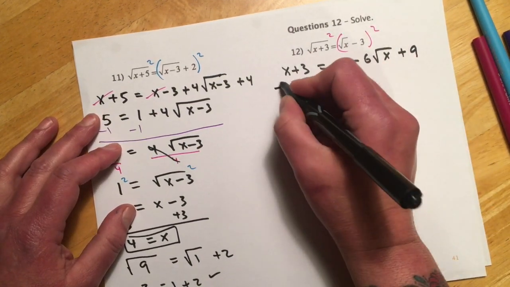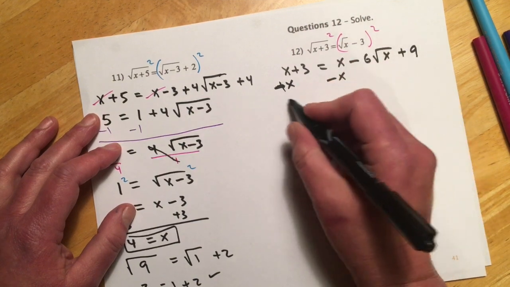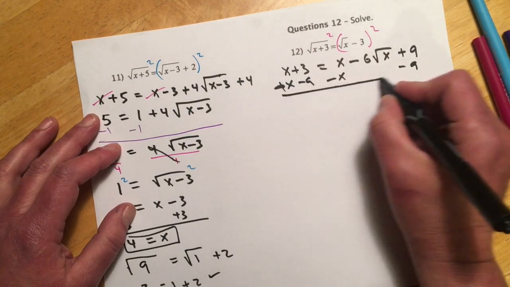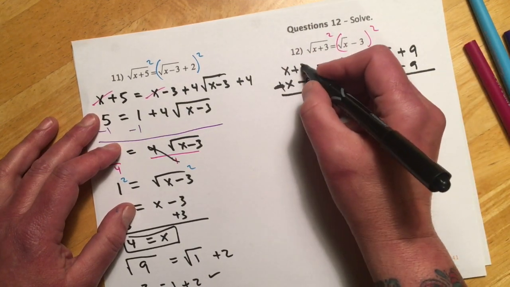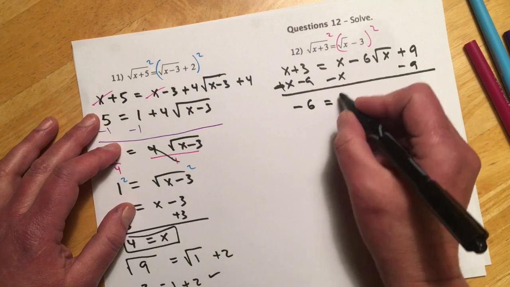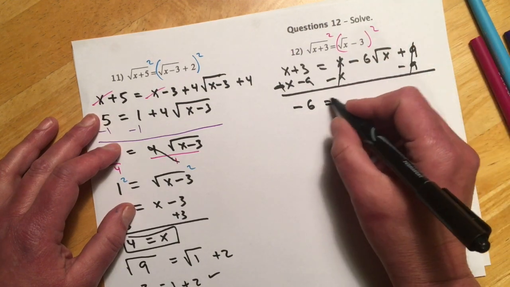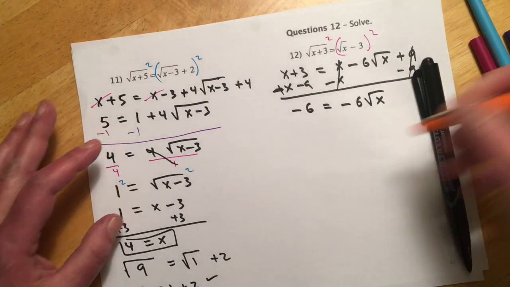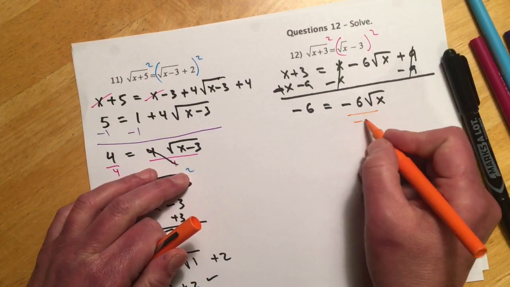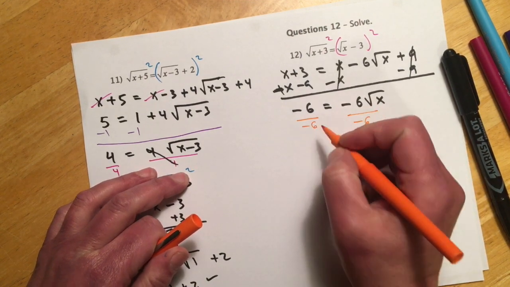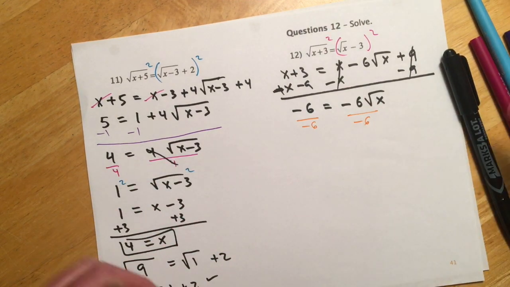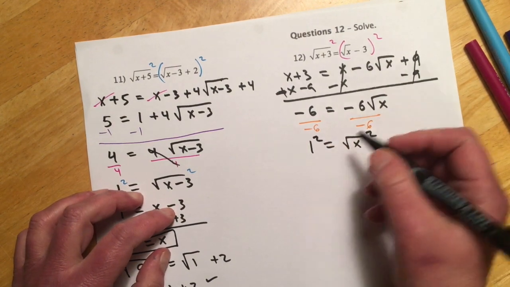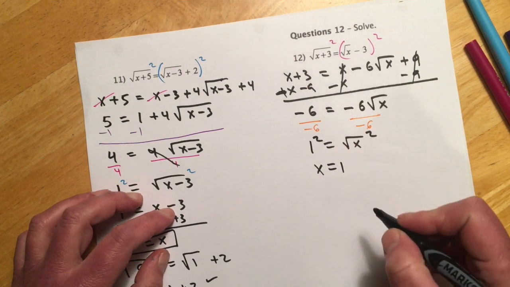So if I bring the x over and I bring the 9 over, then the x's cancel. 3 minus 9 would be negative 6. So negative 6 equals negative 6 root x. And then I can just divide the negative 6 on both sides. So that means 1 equals root x, square both sides, and then x equals 1.